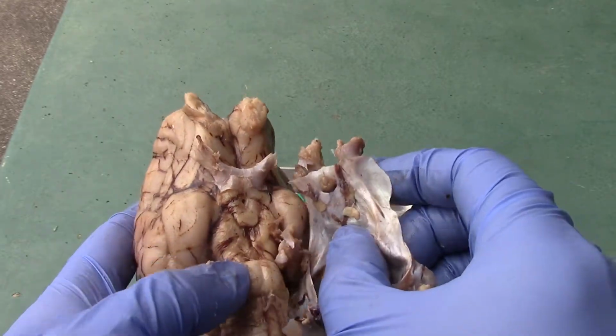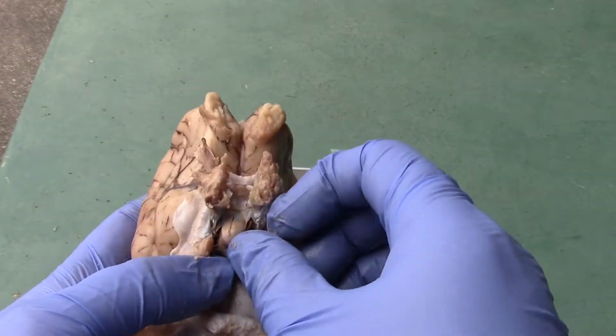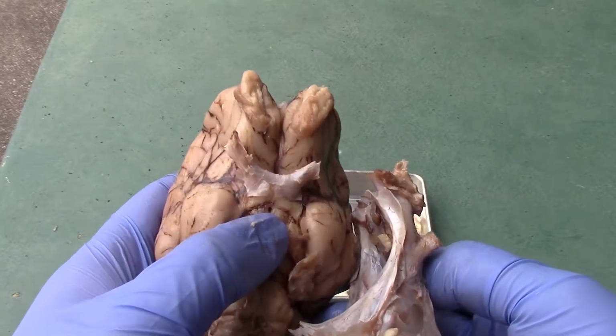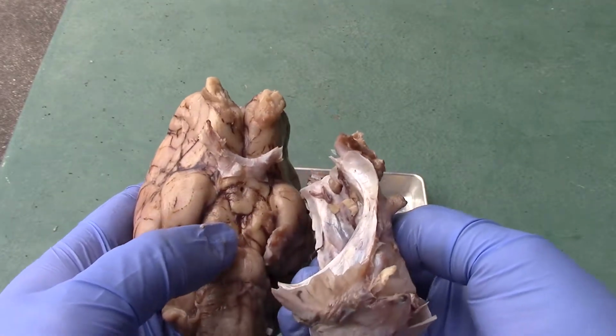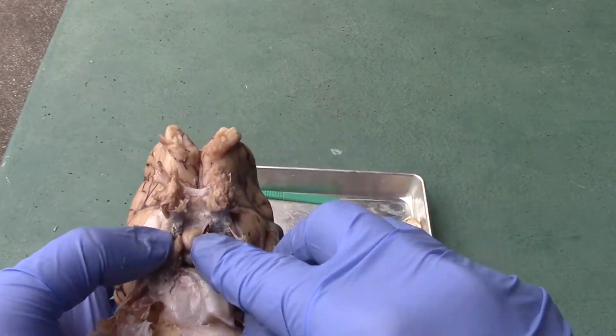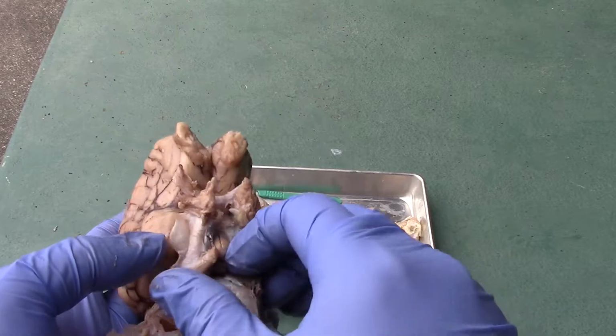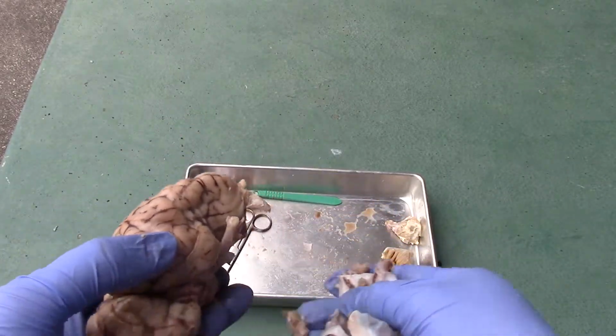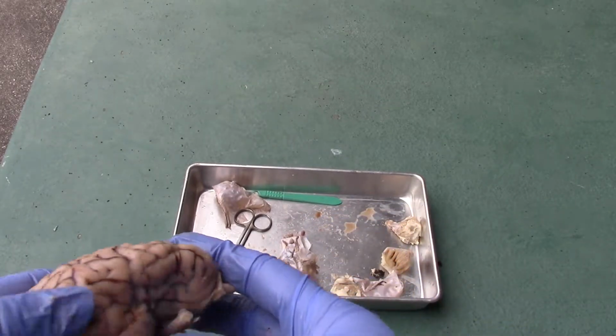And if I were to put it right over here, it will be hanging off right where that little hole is. So the infundibulum would be coming from where that hole is, and then the pituitary will be hanging from there. Okay, I'll do a mid-sagittal cut next, but before I do that, let's go ahead and name some of these structures here.